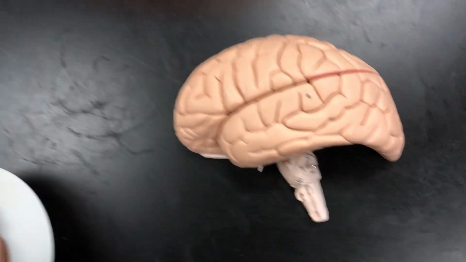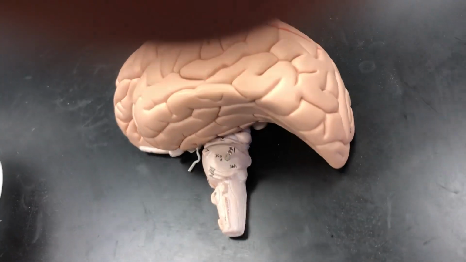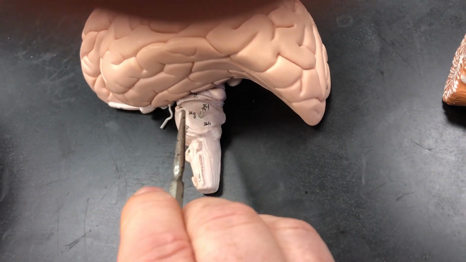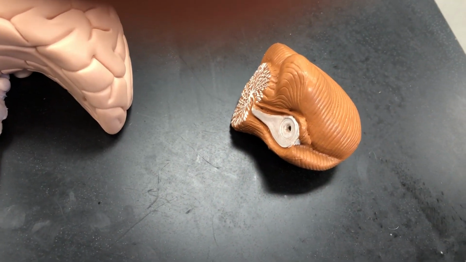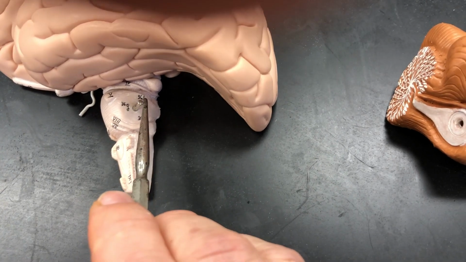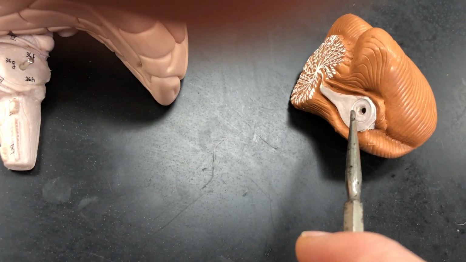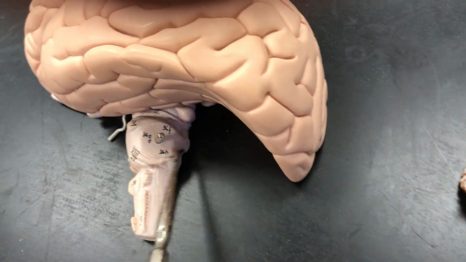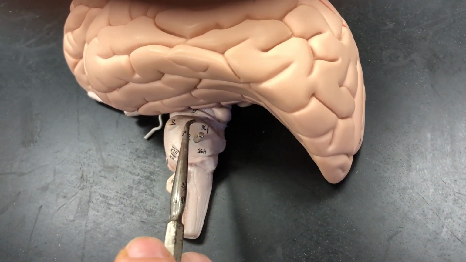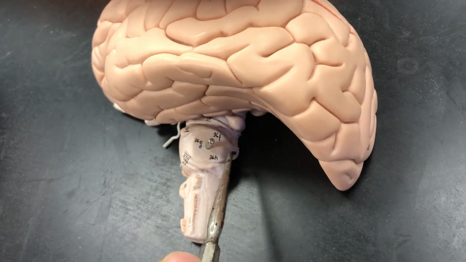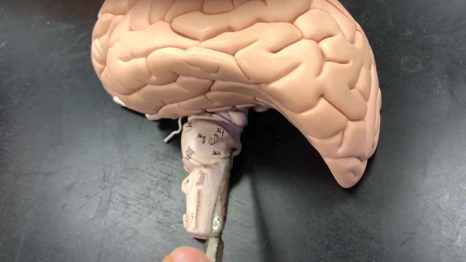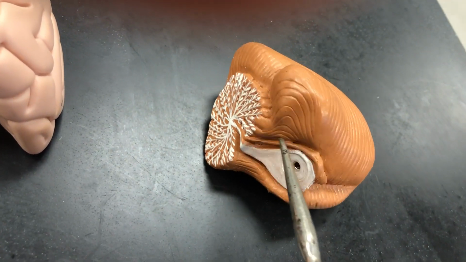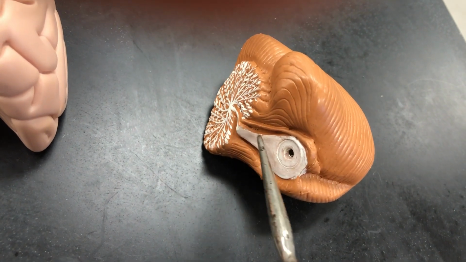On the other side of the brainstem, we have the cerebellar peduncles. Cerebellar peduncles hold the cerebellum on. The cerebellar peduncles connect to that part right there. And there are two parts to the cerebellar peduncle. This one's called the inferior cerebellar peduncle, and then the middle cerebellar peduncle. So inferior cerebellar peduncle, middle cerebellar peduncle.